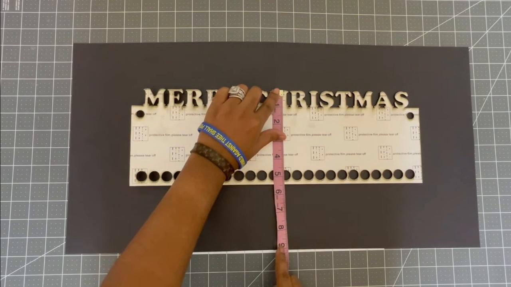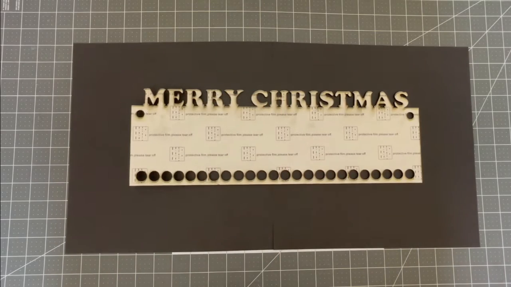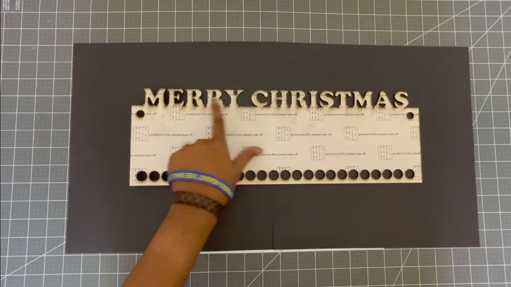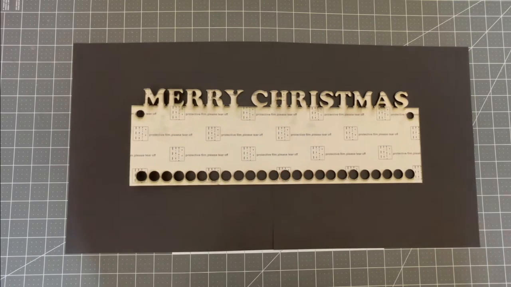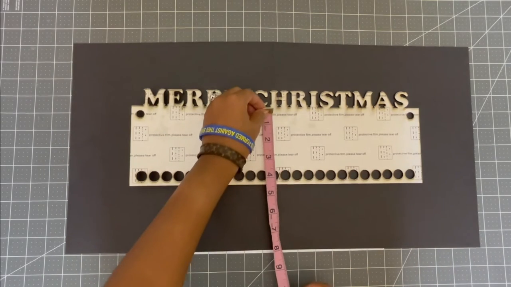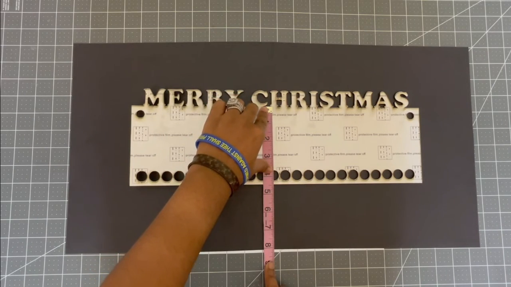And that measures 5.5 inches. And now I'm going to measure the height underneath the text to the bottom of the substrate. And that is 4.5 inches.